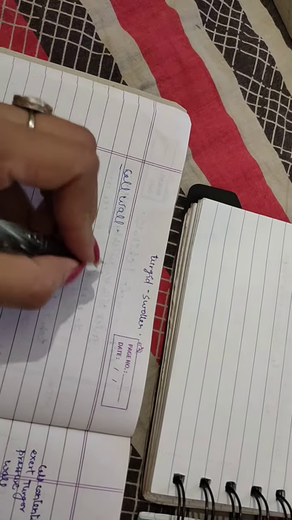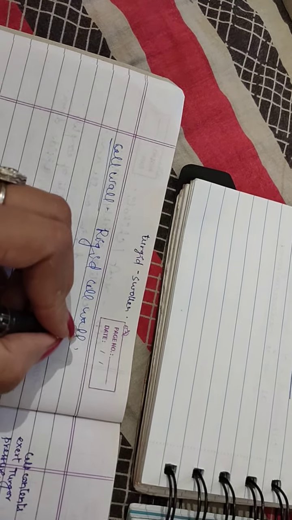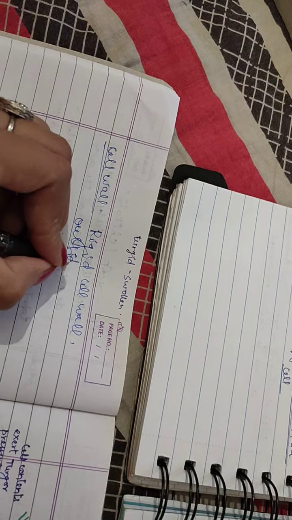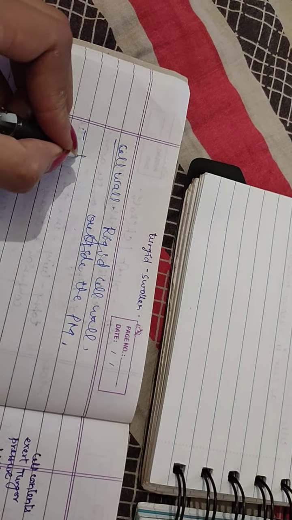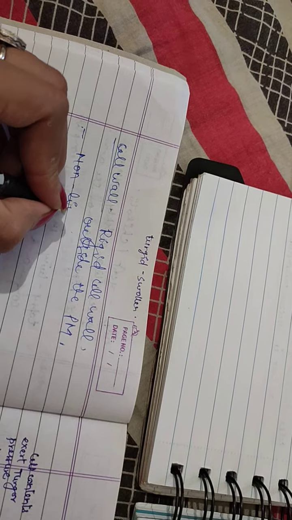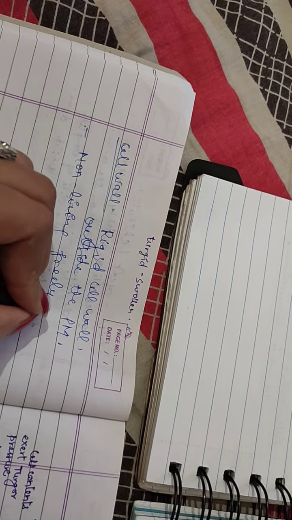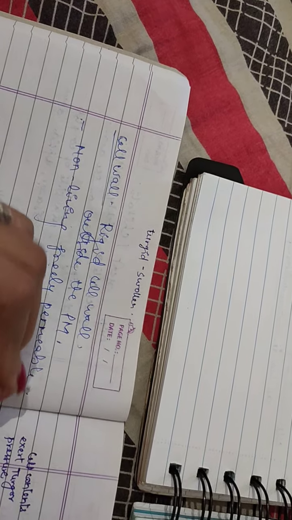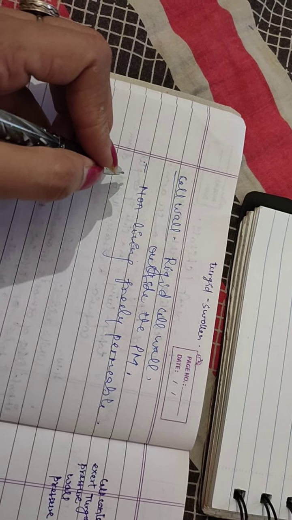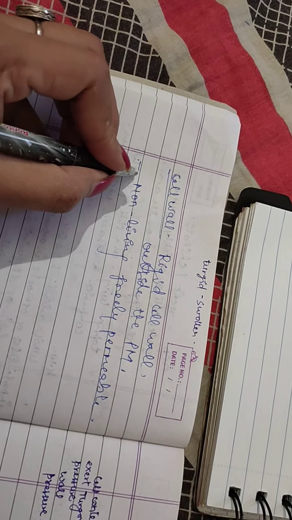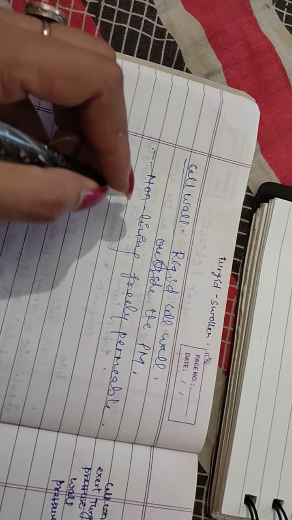So in a plant cell there occurs a rigid cell wall, which is outside the plasma membrane, and it is non-living, as the plasma membrane is the living membrane but the cell wall is non-living, and it's freely permeable. As in the case of the plasma membrane we have seen that it is selectively permeable, it allows only a few substances to pass through it, but the cell wall is non-living and freely permeable, it allows every substance to pass through it.